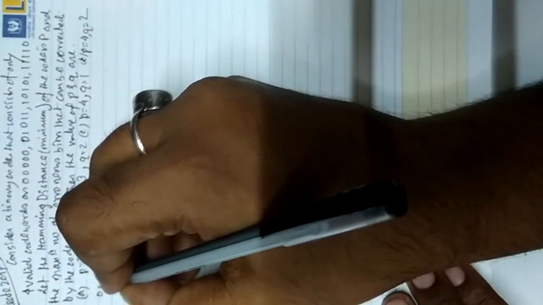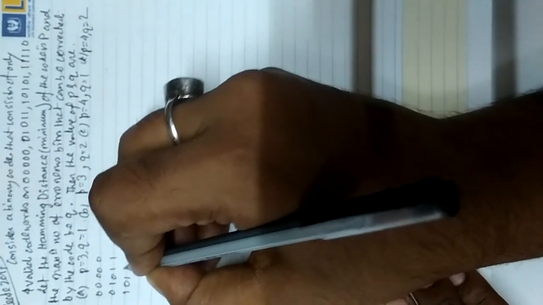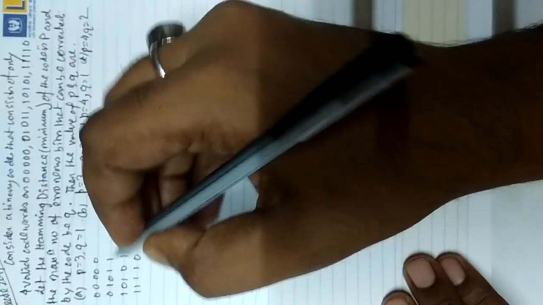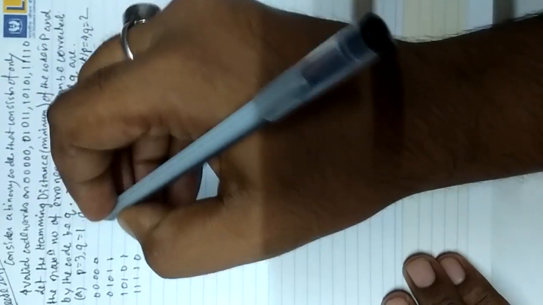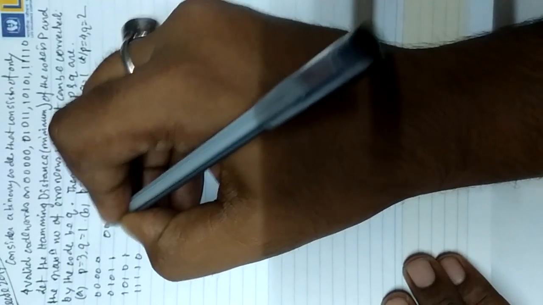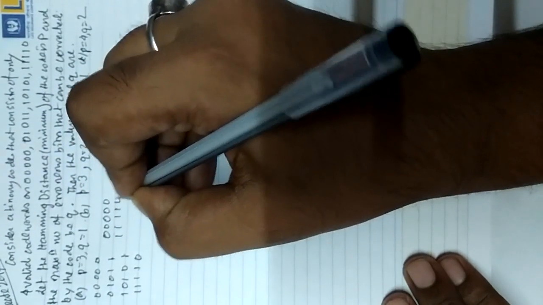Okay. So if you see the code, let us see what are the codes. 5 zeros, then 01011, 10101 and 11110. So if you see all these codes, if you take the XOR operation of any two of them, let us take one 00000 and let us take this one 11110.